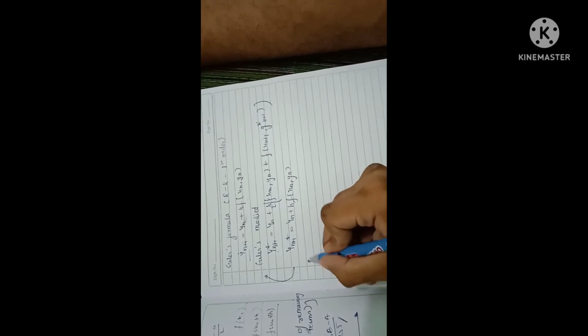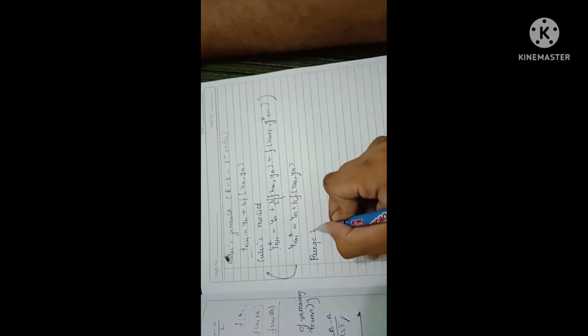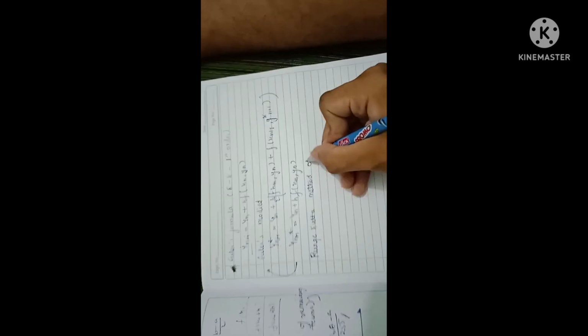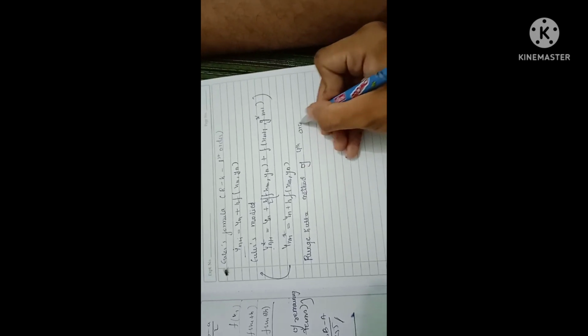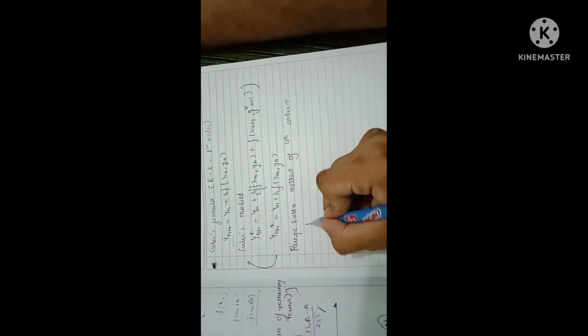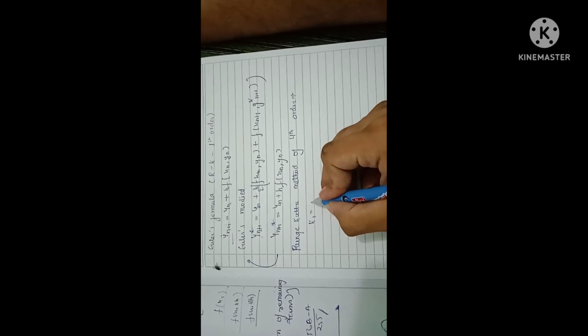And now we have the Runge-Kutta method of fourth order. This is a little lengthy process, but it gives us a very nice, fast and accurate answer.